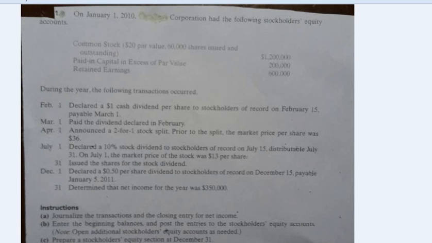Common stock would be issued, as you know, at the par value, but the stock dividends will be computed by multiplying the 10%, which is 12,000, by 13, the number of shares after we make the stock split.